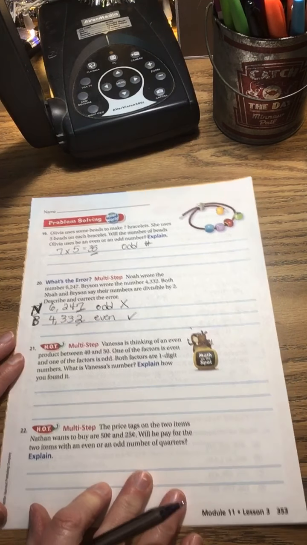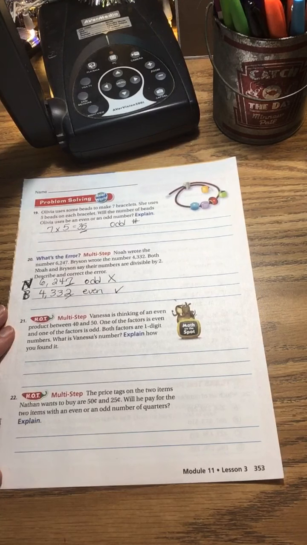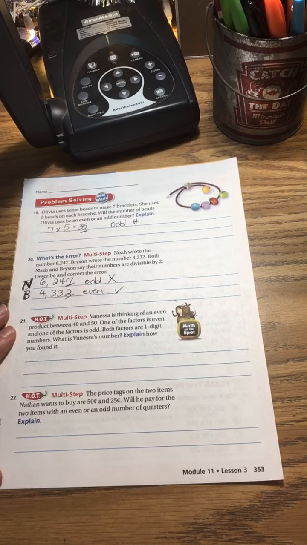Okay, number 21 says Vanessa is thinking of an even product, so an even number, that's the product, between 40 and 50. One of the factors is even and one of the factors is odd. Both factors are 1-digit numbers. What is Vanessa's number? Let's look at that again.